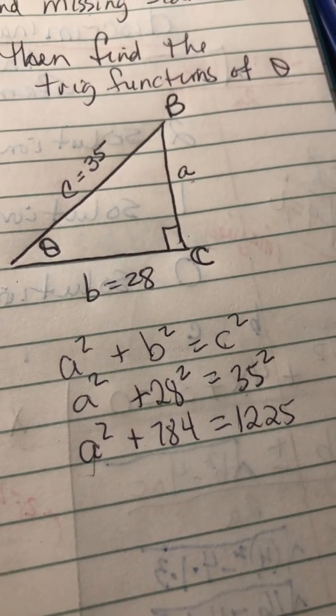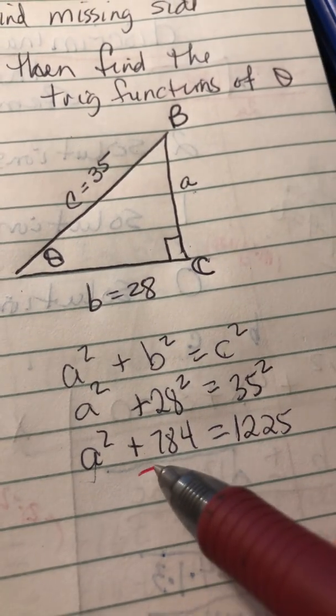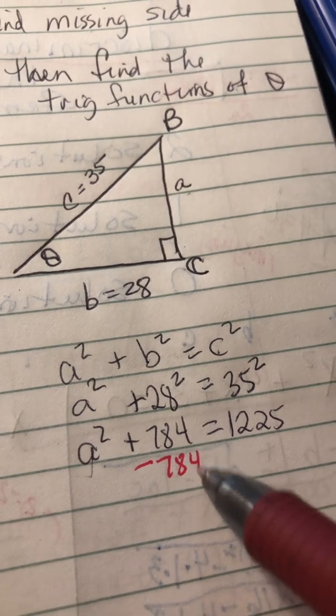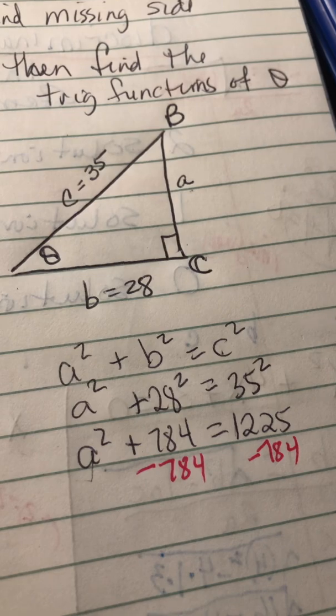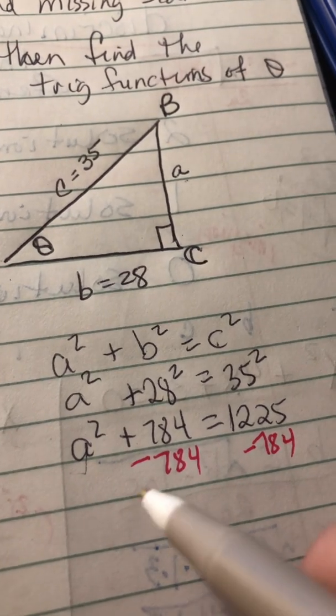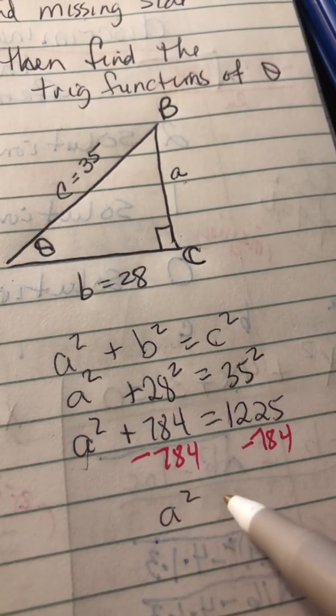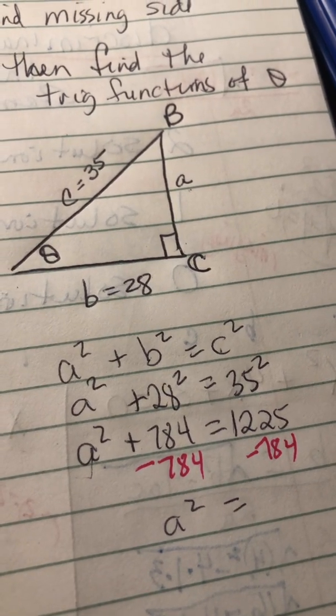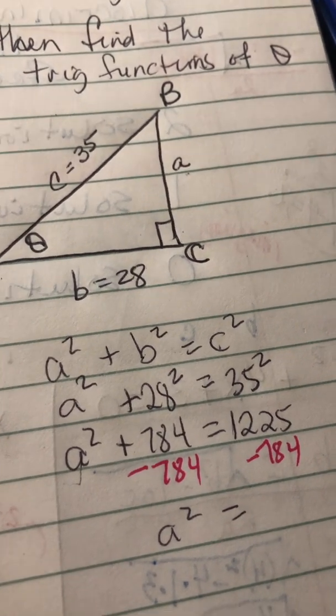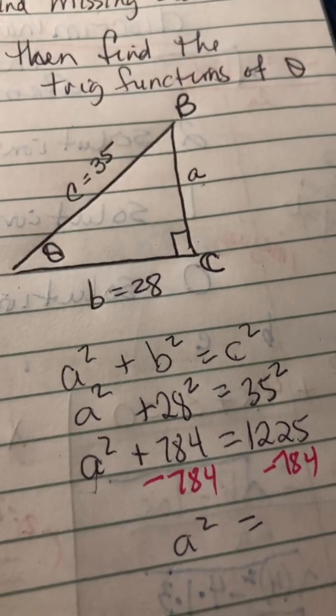Now we want to get a squared by itself, so we're going to subtract the 784 from both sides of the equal sign because we're trying to get rid of it. And so on this left side we have a squared equals 1225 minus 784, 441.